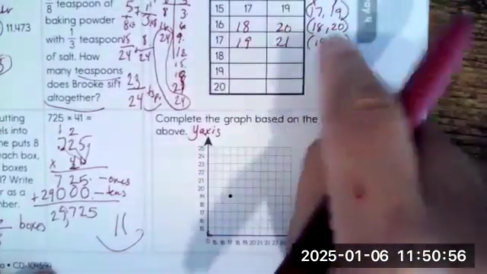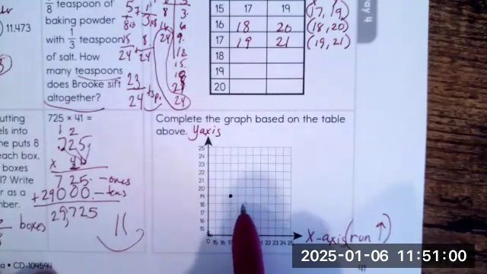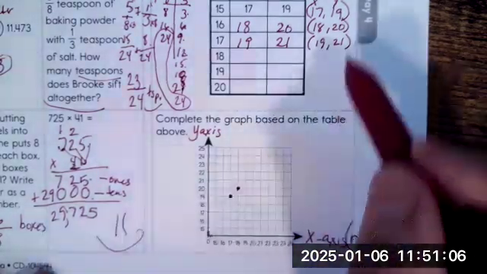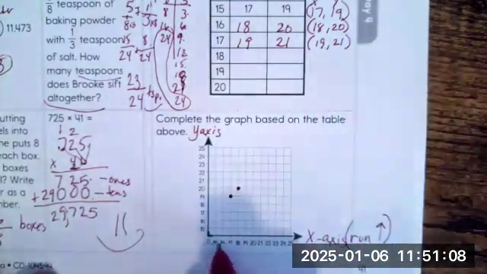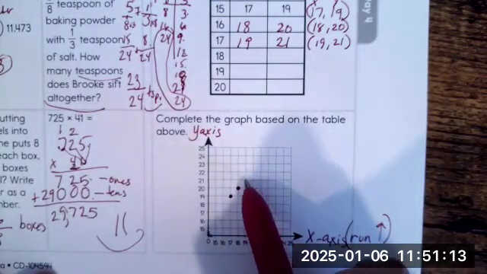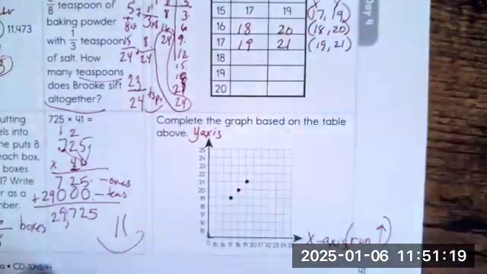Okay, so let's do this one. 18, 20. We run on the X axis. And then we go up the Y axis to 20. And then where the 2 lines meet, that's where you're going to put the dot. And then let's do the next one. So we're running to the 19 and then we're jumping to 21. Okay. And you can kind of see the pattern emerging here.